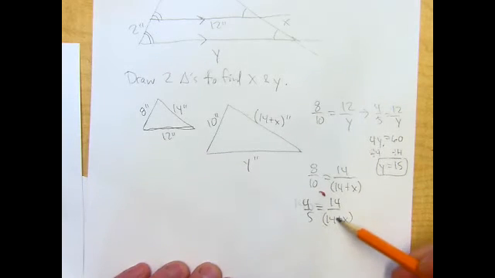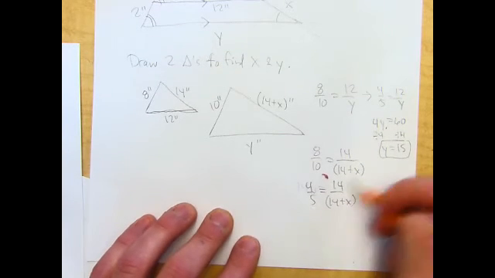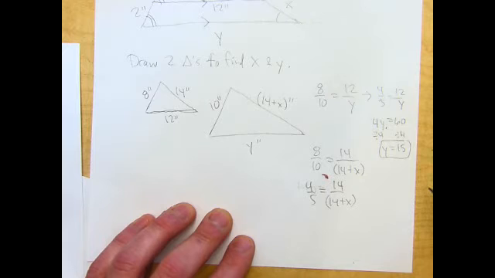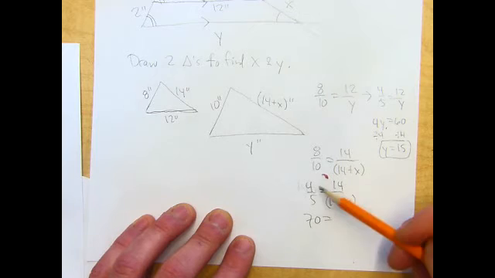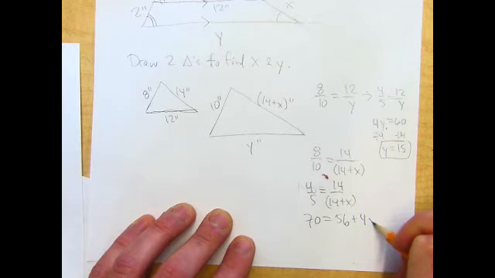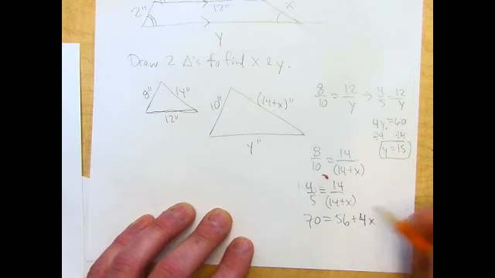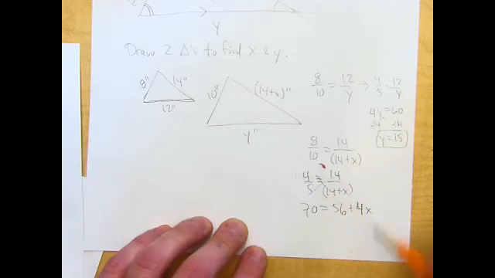You might be tempted to reduce those. You can't reduce those because it's a binomial here. You can't reduce a part of a binomial. So you just got to keep that. Do your cross products. You've got to distribute the 4 to both. It's actually 56 plus 4x. That's the step you got to get. Make sure you understand what I did there. Cross products.